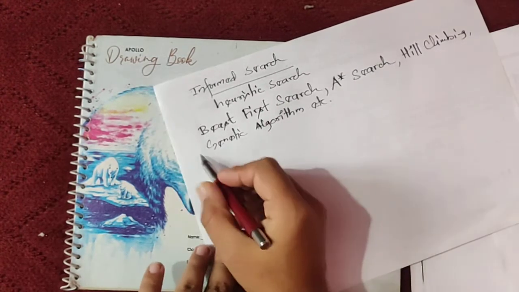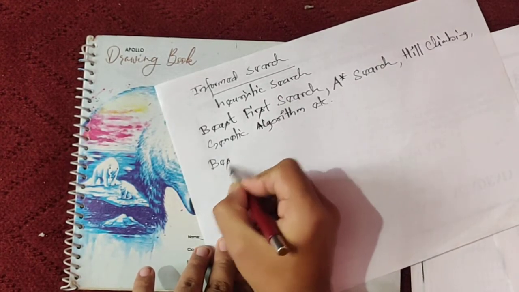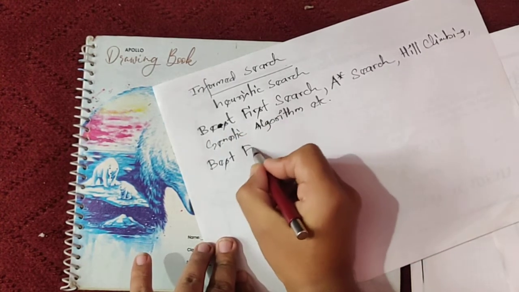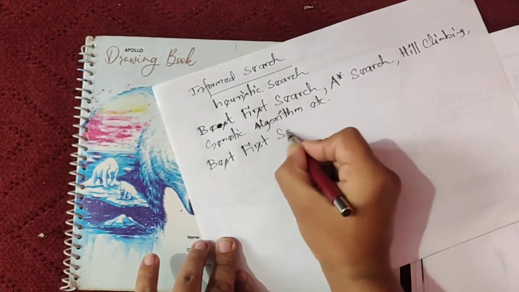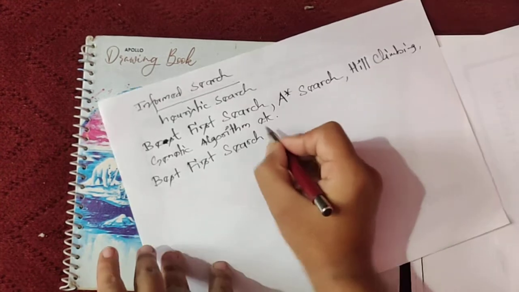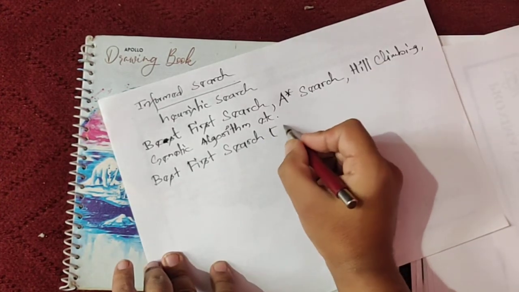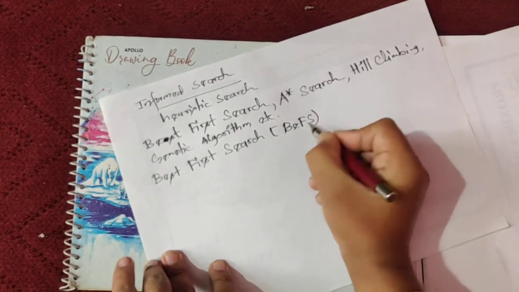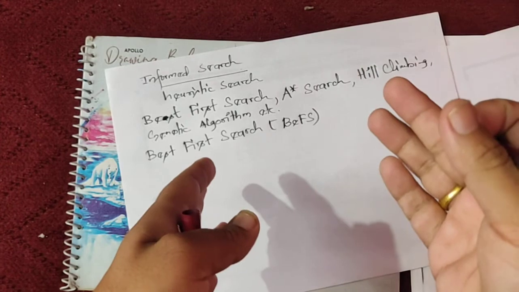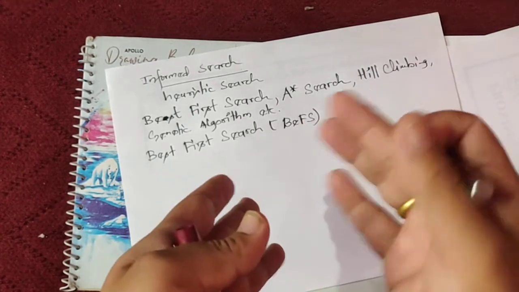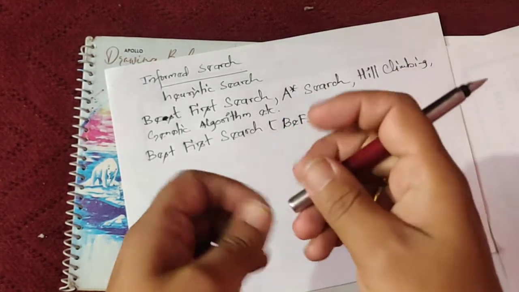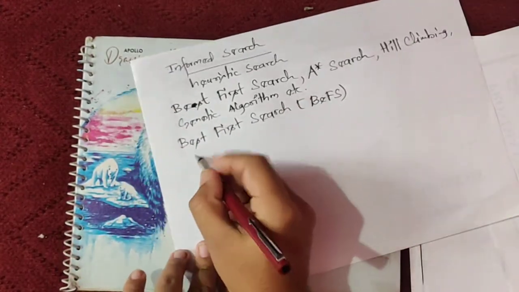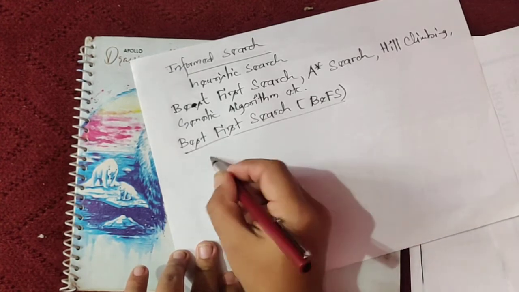So let us consider first best first search. Its abbreviated form is BeFS. If only BFS is written, then that is called breadth first search. If it is BeFS, then it is best first search. So let us discuss best first search.